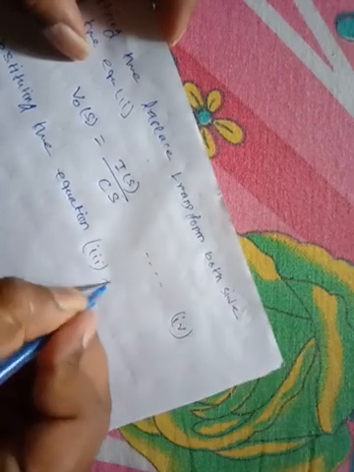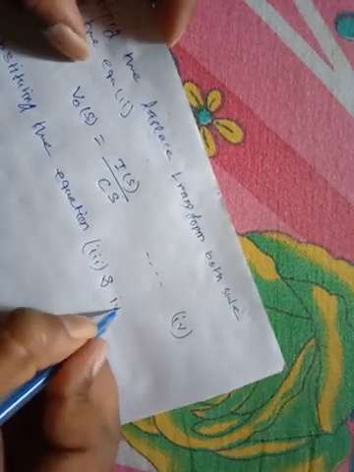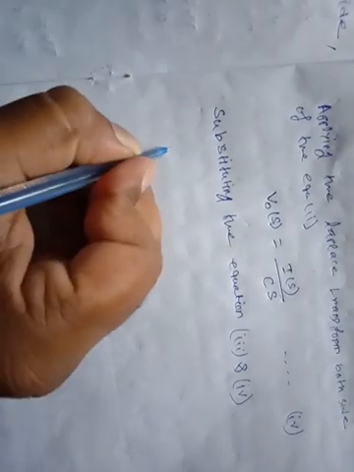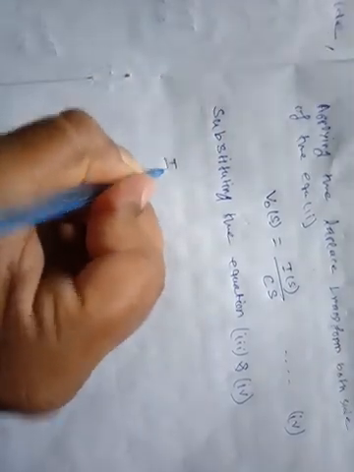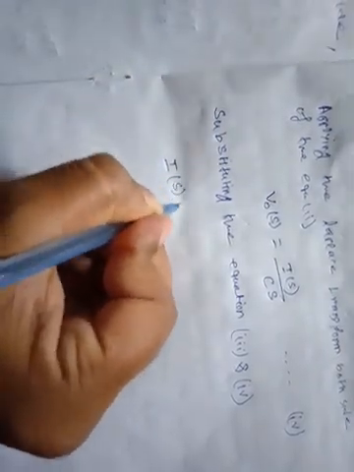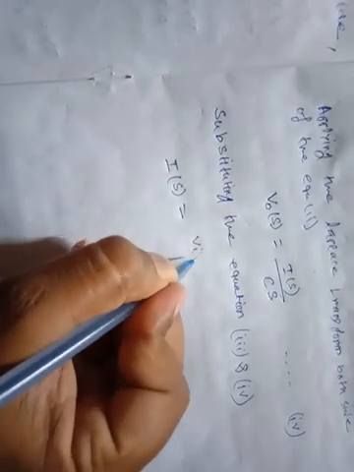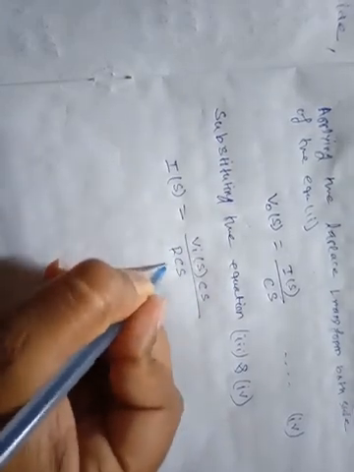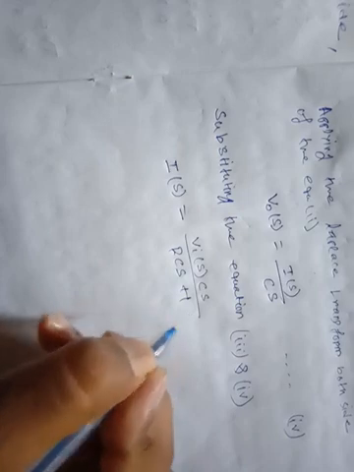From the third equation, I(s) is equal to input voltage Vi(s) into CS by RCS plus 1.